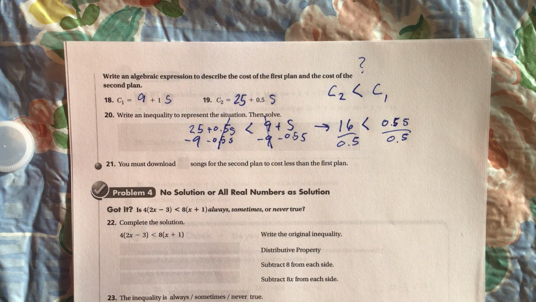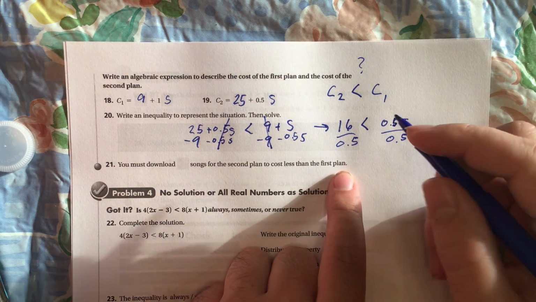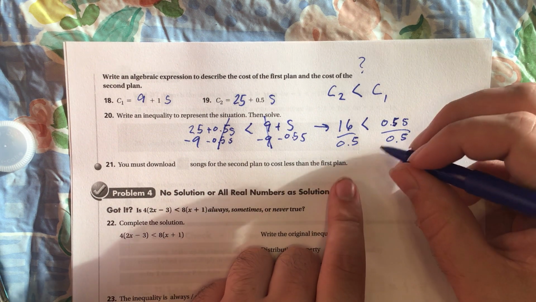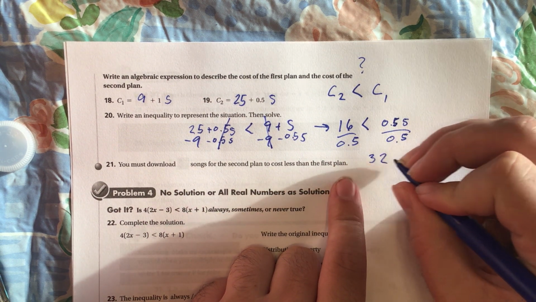And what is 16 divided by 0.5? If you remember, dividing by 1/2 is actually the same thing as multiplying by 2. So 16 divided by 0.5 is actually 32.